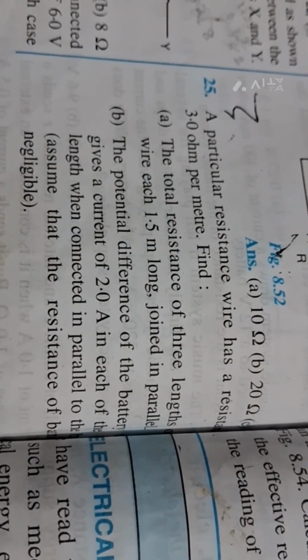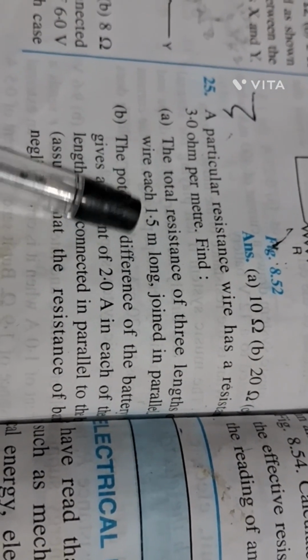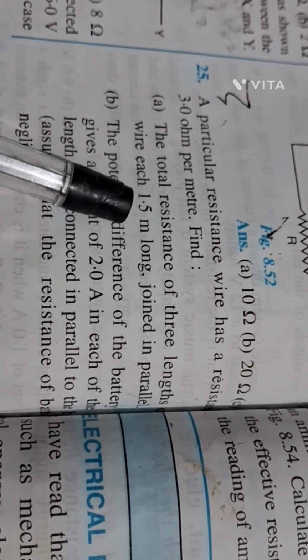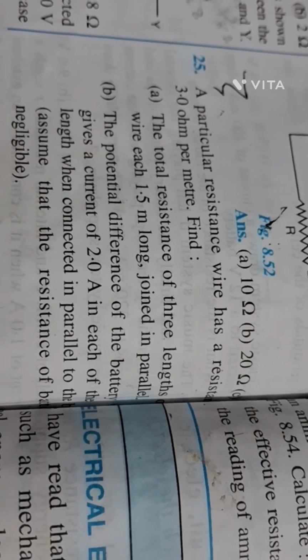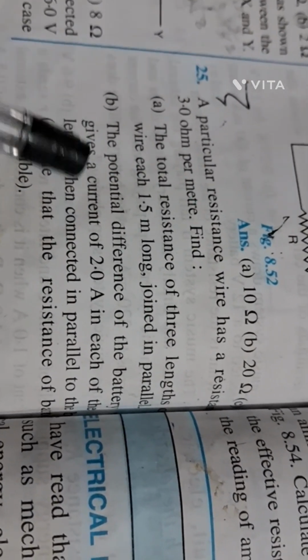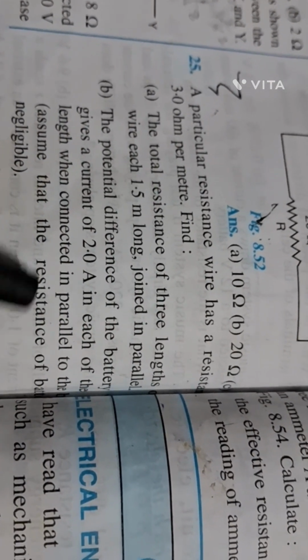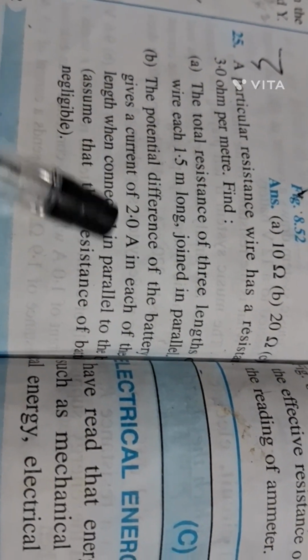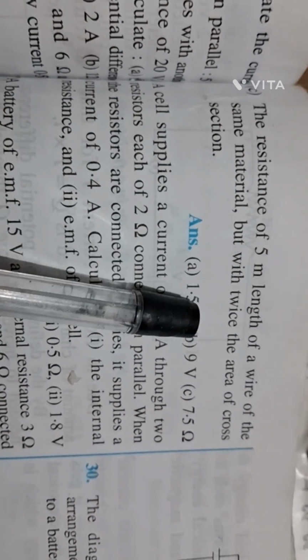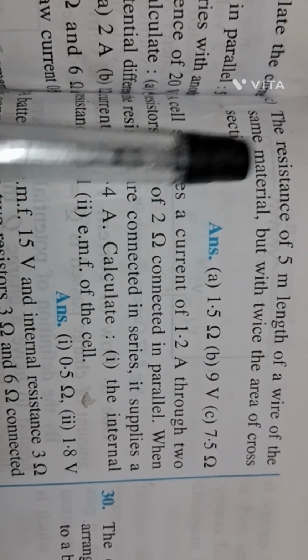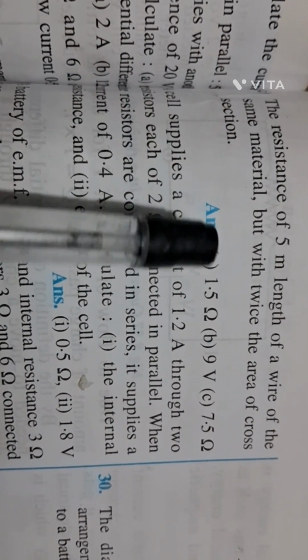A particular resistance wire has a resistance of 3.0 ohm per meter, meaning 1 meter contains 3 ohm. Here it is written that each length has a resistance, 1.5 into 3 means 4.5 ohm each. B. The potential difference of the battery gives a current of 2.0 ampere in each length when they are connected in parallel. So we will draw them in parallel, and each will give 2.0. The third part asks for the resistance of a 5 meter length of wire of the same material but with twice the area of cross section. Here you have to remember the formula, R is equal to rho L by A, so it is inversely proportional to area. I will do that in the question.